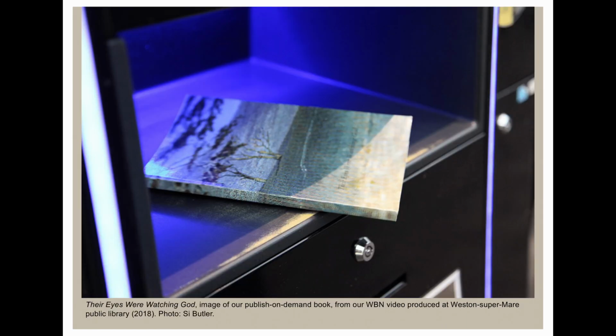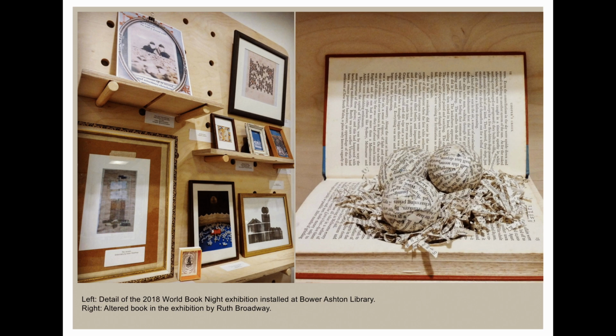And then we went to Weston-super-Mare Library because we could, because it's near an isthmus, and we thought it would be nice if we could film the book there. So this was a collaborative publication made by everyone. Each person sent in one piece of text or image. We had it printed, published on demand, and then we went and made this video at Weston-super-Mare Library about this book coming into the library space. And here are some of the works on display in the library, so you can just get an idea of some of that diversity of the things that were made.